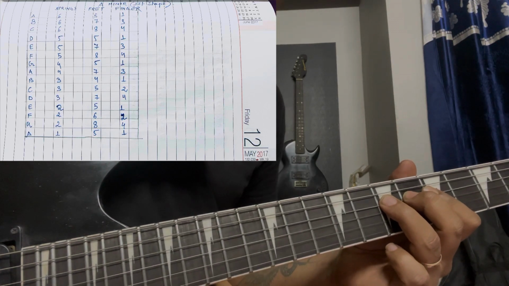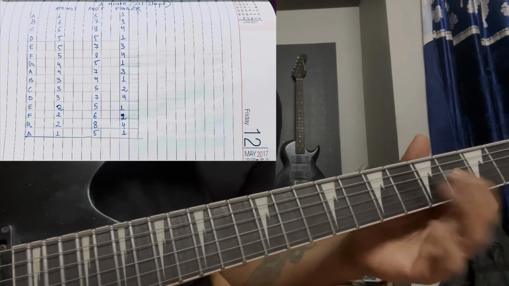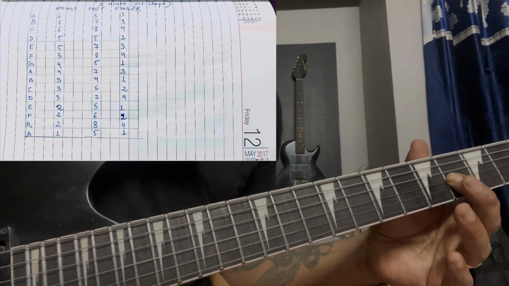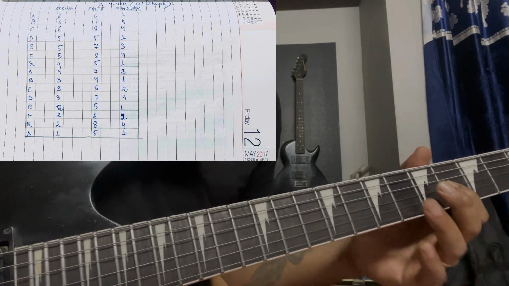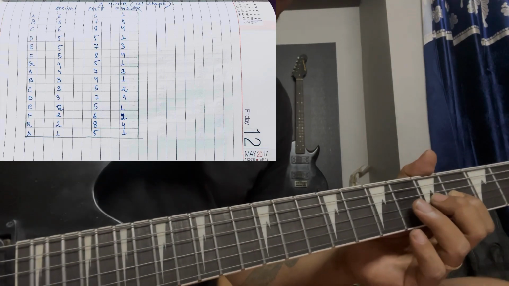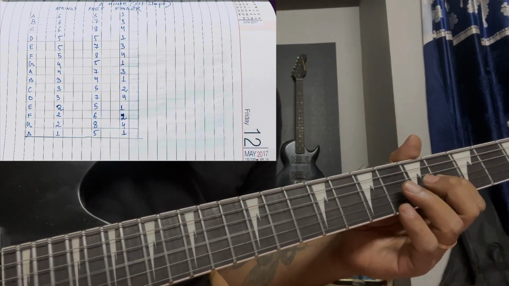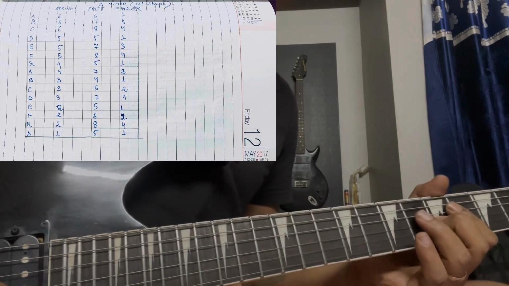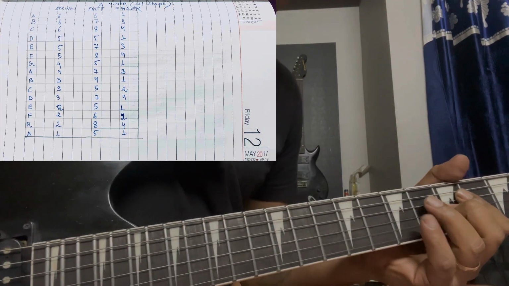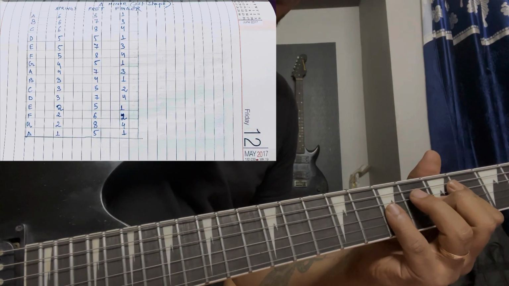Now we move on again, and we come across the B. The B is the 3rd string, 4th fret, finger number 1. Here it is. After the B comes the C, which is the 3rd string, fret 5, finger number 2. Then we have the D note, which is the 3rd string, 7th fret, finger number 4.